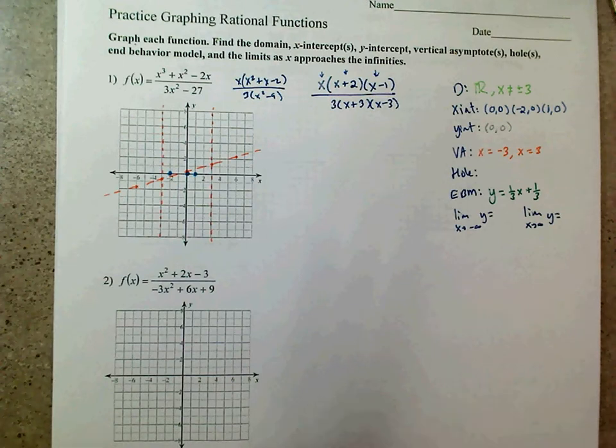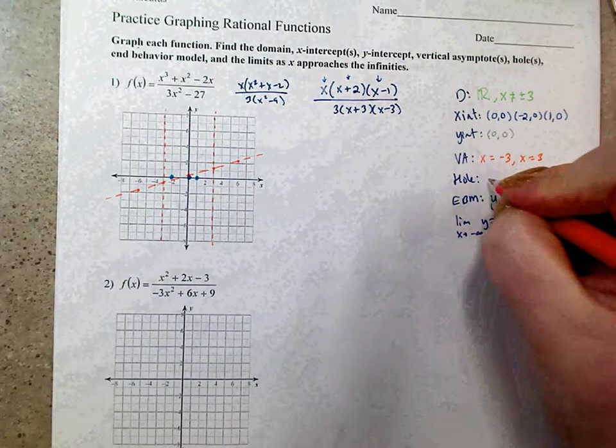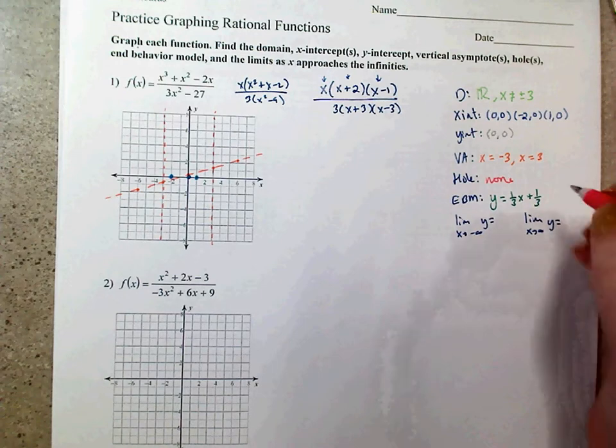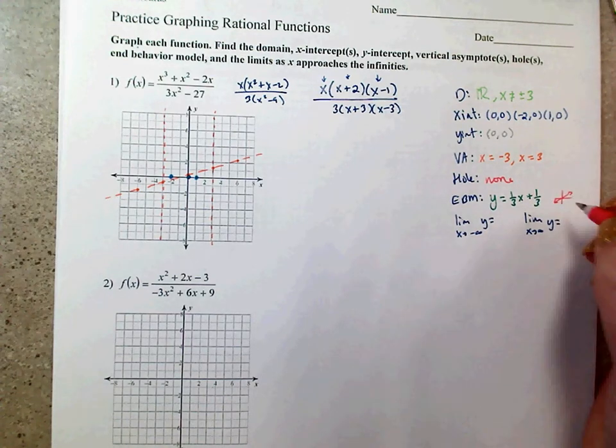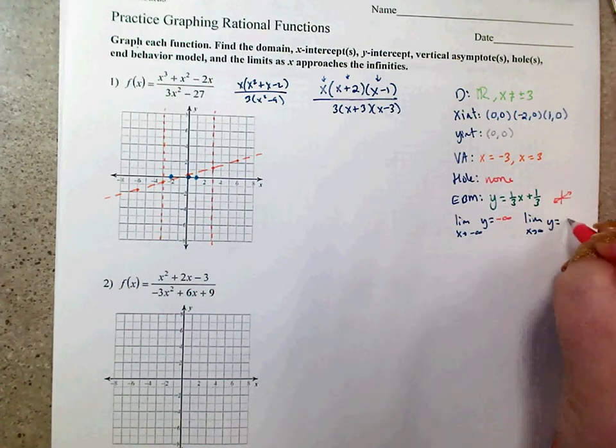And then, let's see, holes in the graph. I don't have any holes in the graph because there's no place where the x and the y both equal 0. So we'll just put none. Now my end behavior model being what it is, it's a positive linear function. That means as you go to the left, it goes down to negative infinity, and as you go to the right, it goes up to positive infinity.